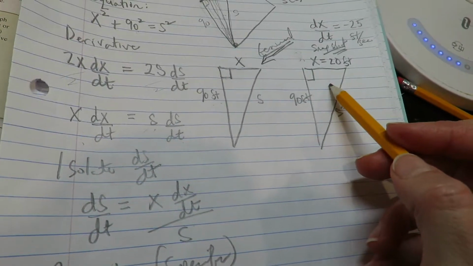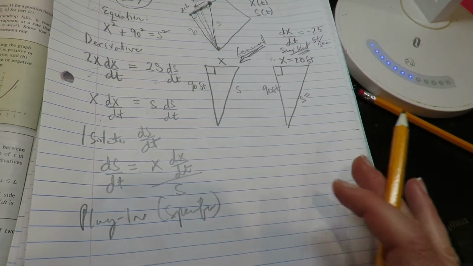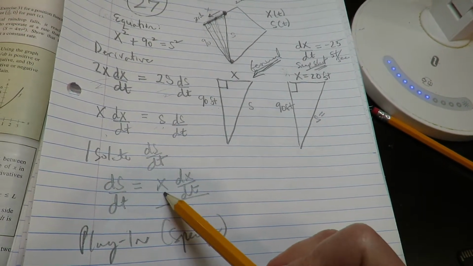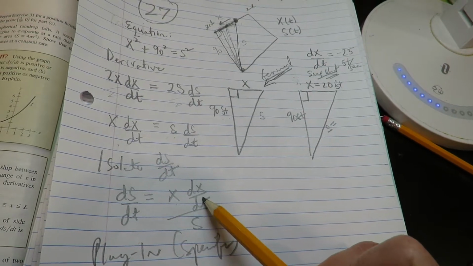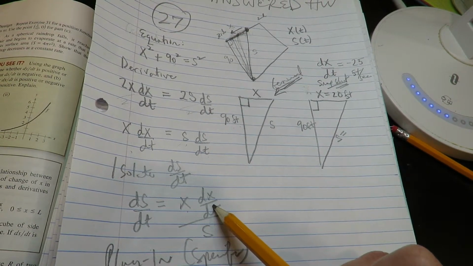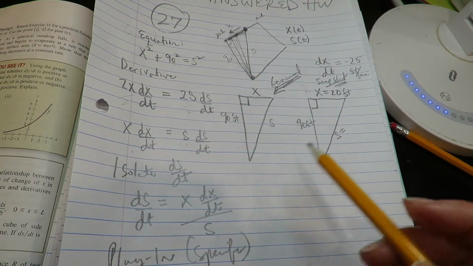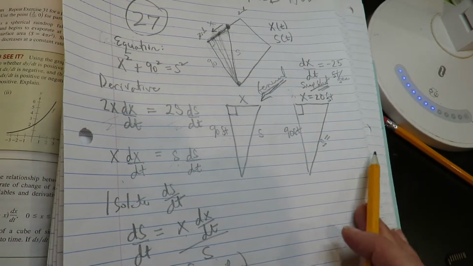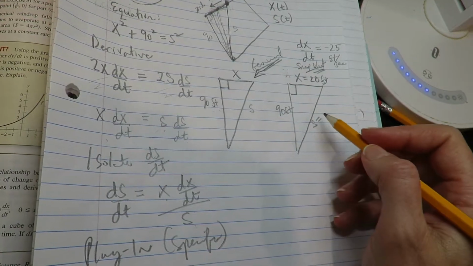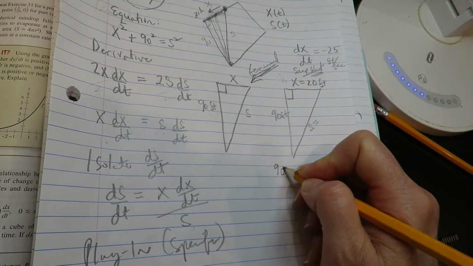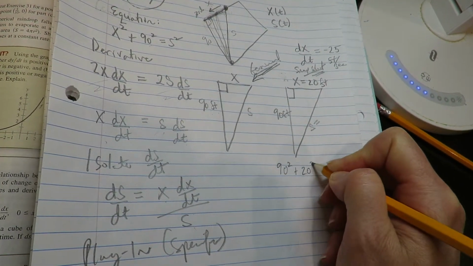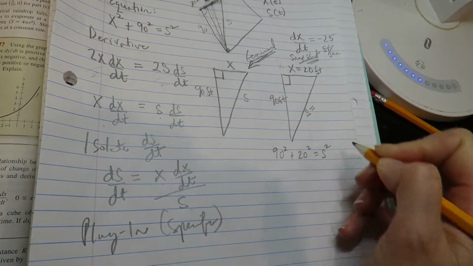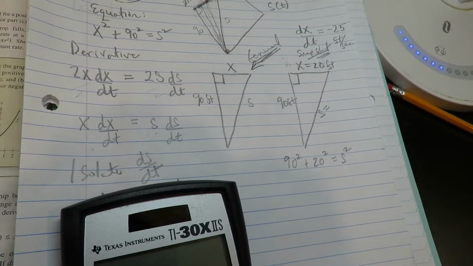So we have that over here. We're just missing a little bit of information, right? We have x, that's 20. We have dx/dt, that's negative 25. We don't have S. So how are we going to find S in this diagram? Good, we're going to use the Pythagorean theorem, right? So 90 squared plus 20 squared equals S squared, because that's the hypotenuse we're missing.